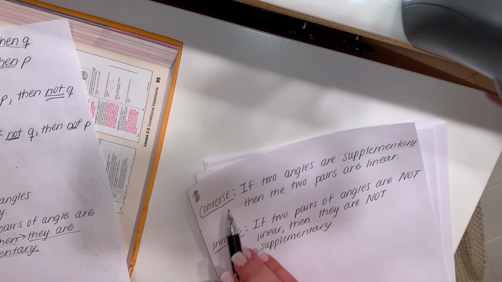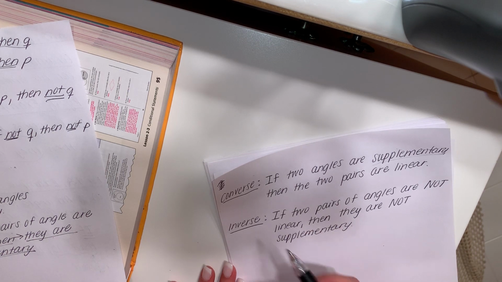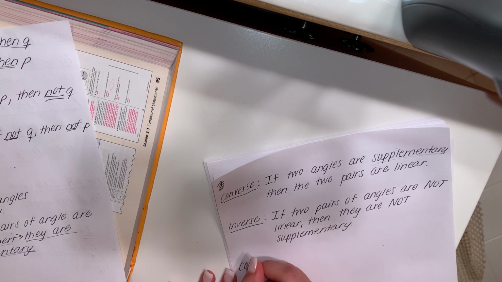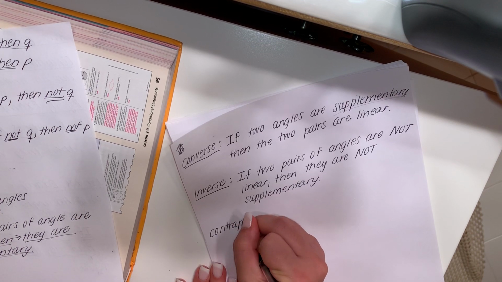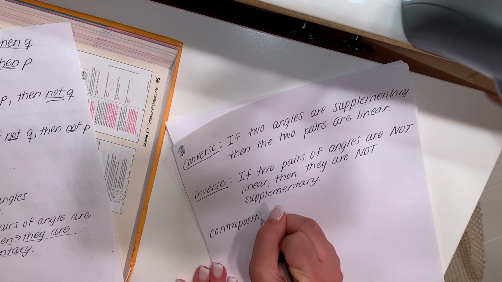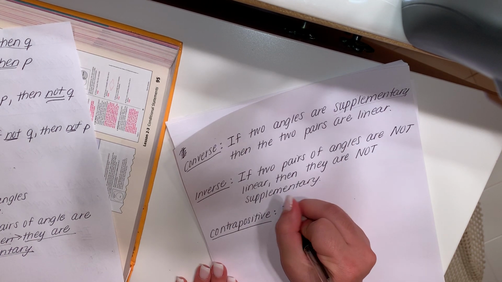And the contrapositive, like I said, is kind of like the converse and the inverse, making sure that they're both combined. So the contrapositive would look like this.